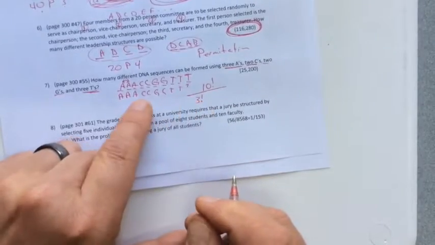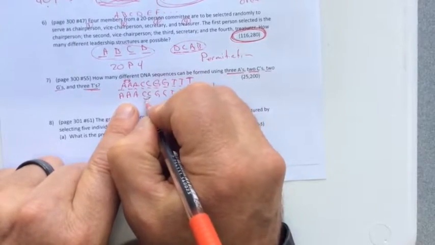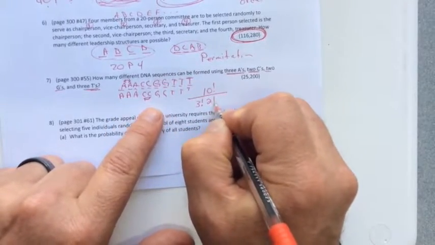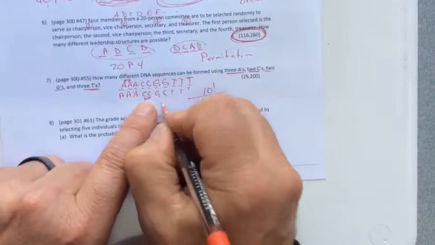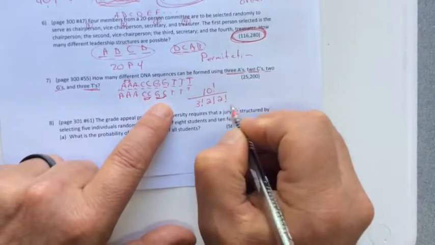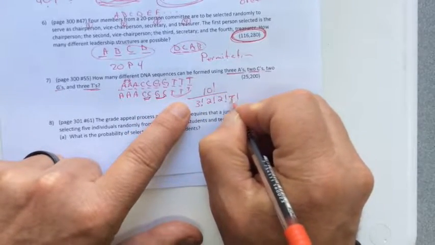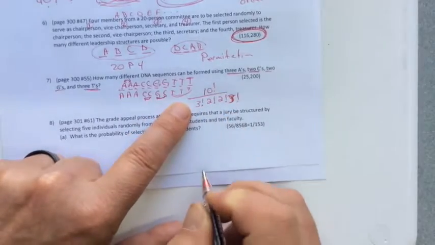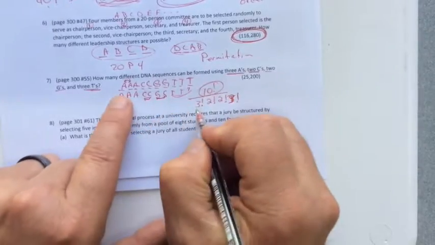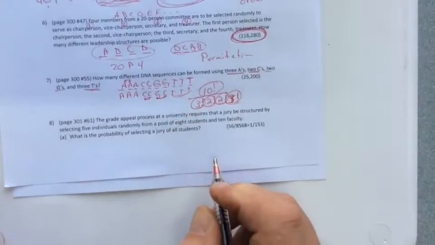So we're going to divide out 3 factorial combinations. But the same thing is with the C's. We have to divide out 2 C combinations. And the same thing with the G's. If we switch the G's, we have to divide out 2 combinations. And then the same thing with the T's. We have to divide out 3 combinations. So we have 10 total, but 3 are repeats, 2 are repeats, 2 are repeats, and 3 are repeats.